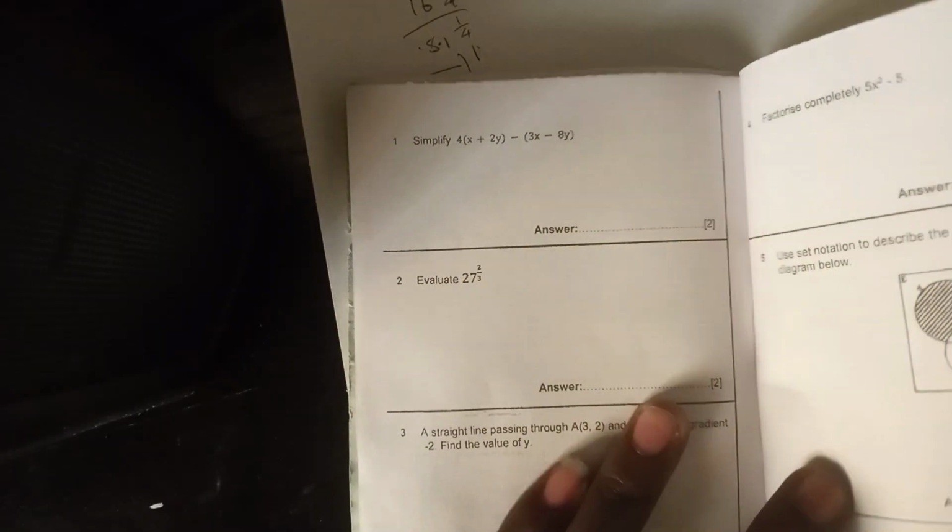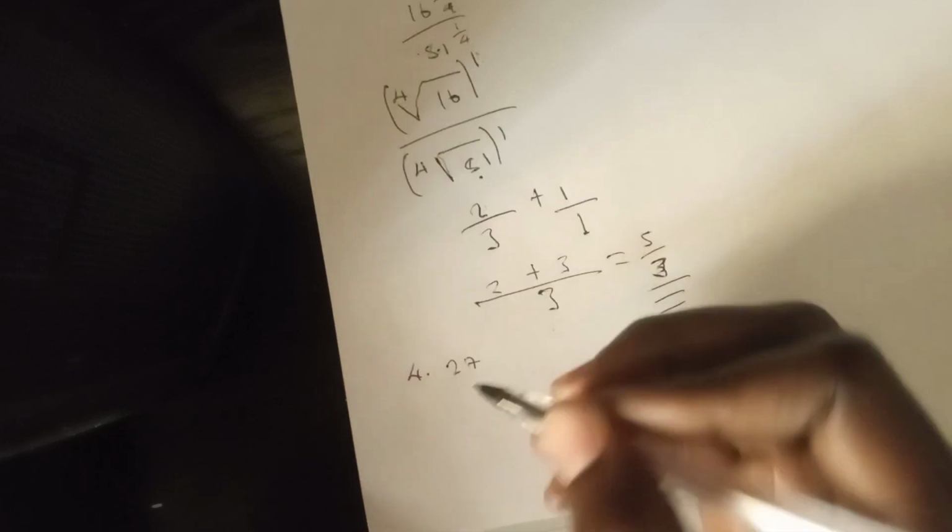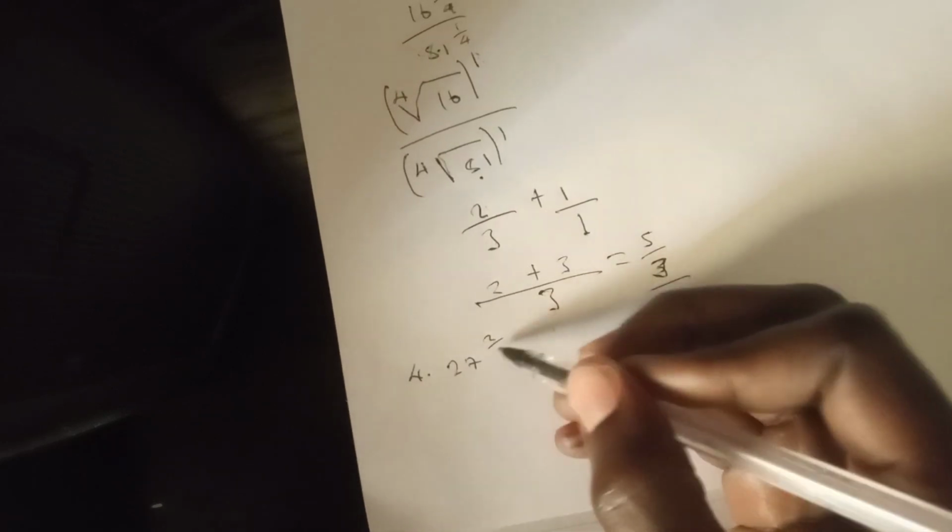Now we go to question number 4. Okay, so question number 4 is this question right here. So we'll just write it here. So we say number 4, which is 27, then there's a fraction 2 over 3.